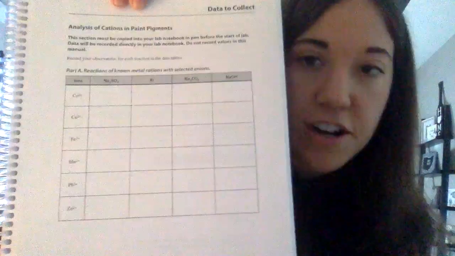Backing up, we're going to be reacting 6 different cations. If you go to page 113 in your lab manual, you'll see this data to collect chart. Sorry, it's pretty dark, but I'm on page 113. It gives us the 6 cations that we're going to be reacting with 4 different compounds. So that's the data that you're going to be given.